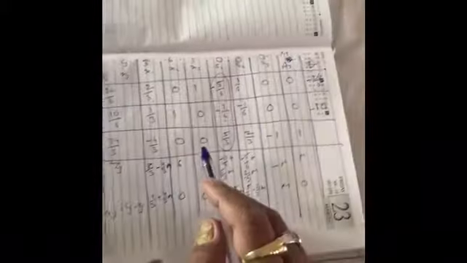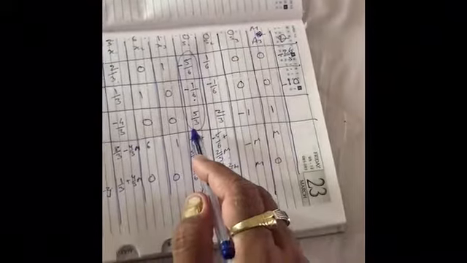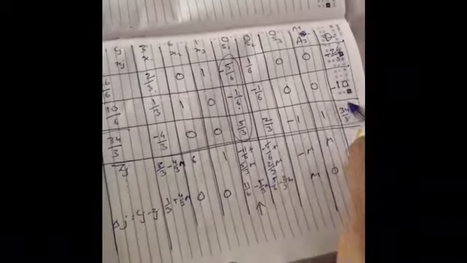And this will be 34 upon 3 multiplied by 3 upon 5, so it will be 34 upon 5. Since this is the only positive number and the others are negative, we take this as the outgoing variable. So our A3 is going out. We don't take negative numbers in theta, we take only positive. There is only one positive number, so that becomes our outgoing variable. So S1 will come in and replace A3.